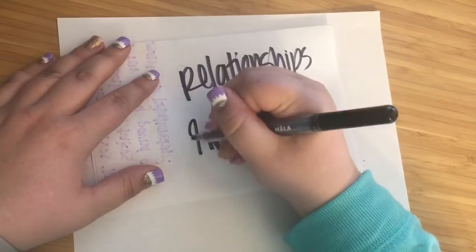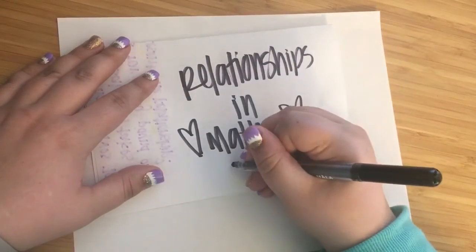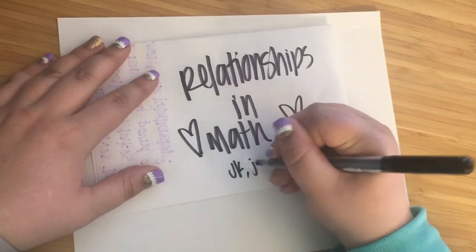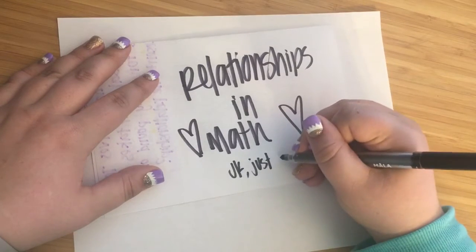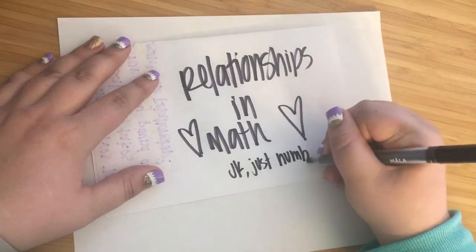And maybe you do kind of have a love for math. I know I do. It's kind of like a fun puzzle to figure out. But again, we're just looking at numbers. We're not getting too crazy.